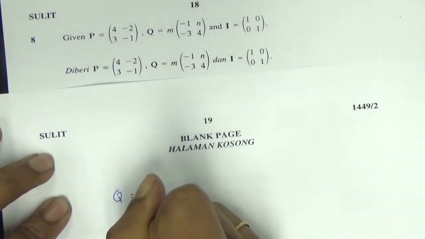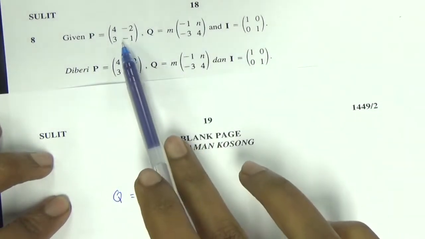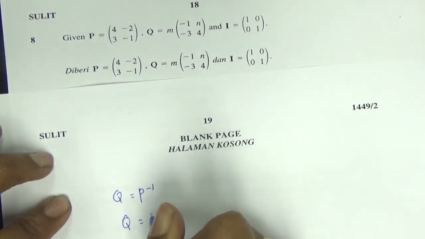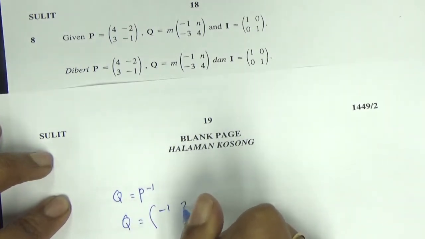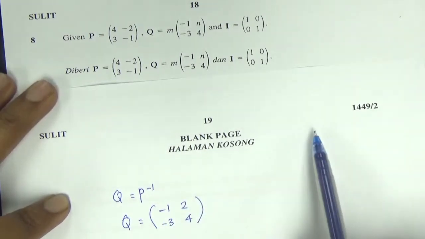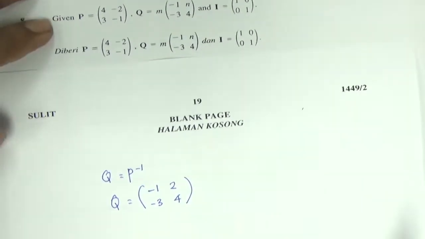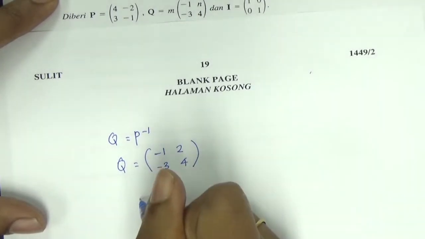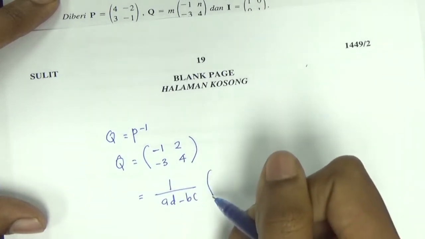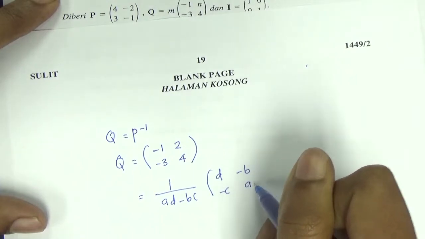So Q equals P inverse, since Q is the inverse matrix of P: negative 1, 2, negative 3, 4. Okay, now we can use the formula 1 over AD minus BC, times the matrix D, negative B, negative C, A.